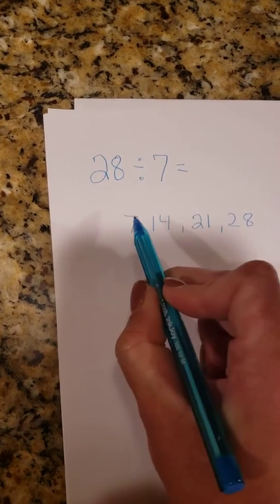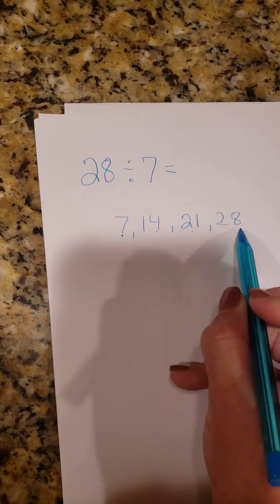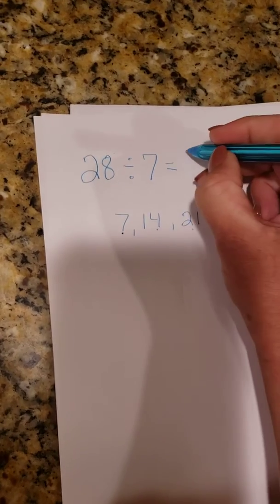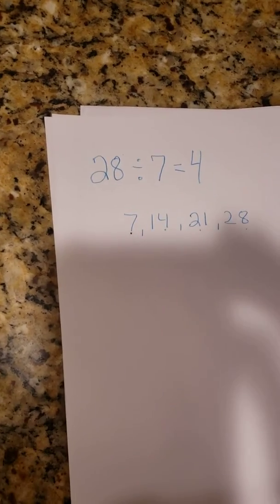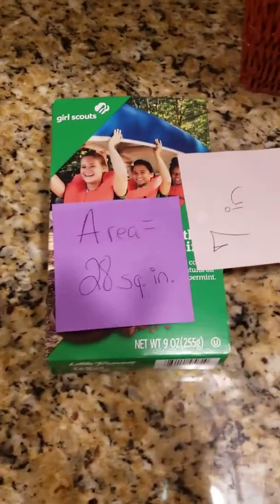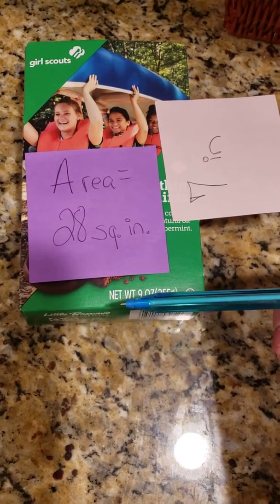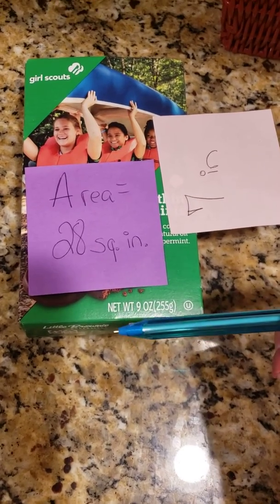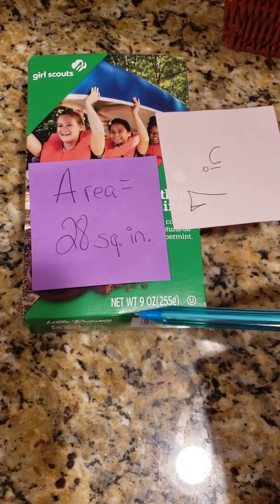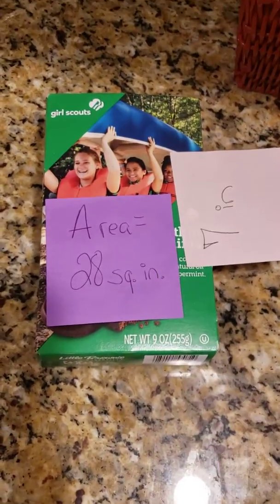You could also draw pictures if you needed to do that. 7, 14, 21, 28 is counting by sevens, and there are 4 groups there. So 28 divided by 7 is 4, which means for our Girl Scout cookies, the missing dimension here must be 4. And in order to check my work, I'm going to think to myself, is 7 times 4 28? 7 inches, 4 inches, that would be 28 square inches. We made it.